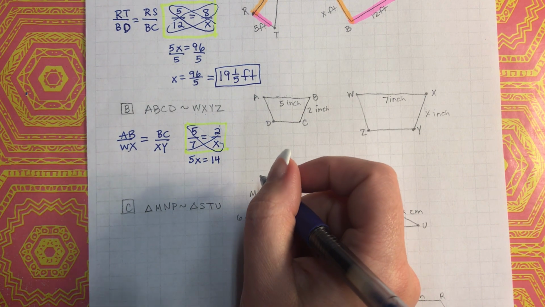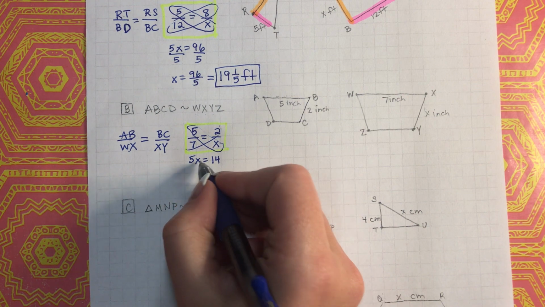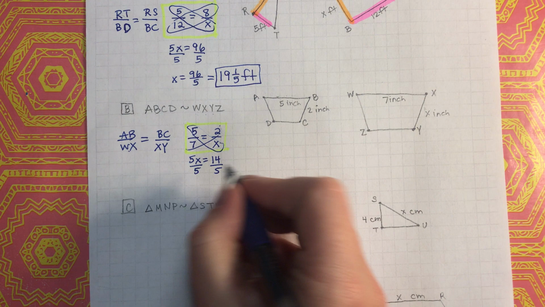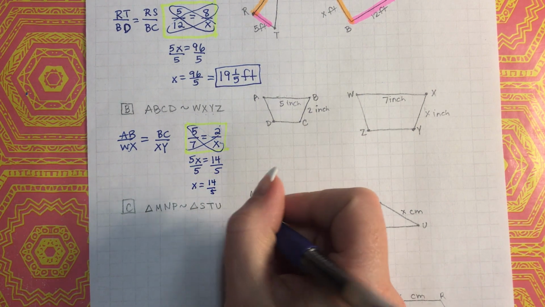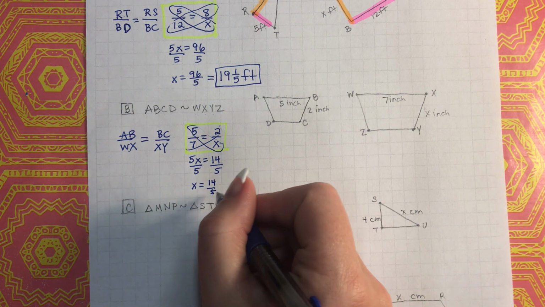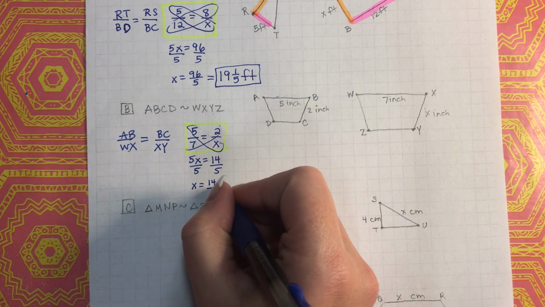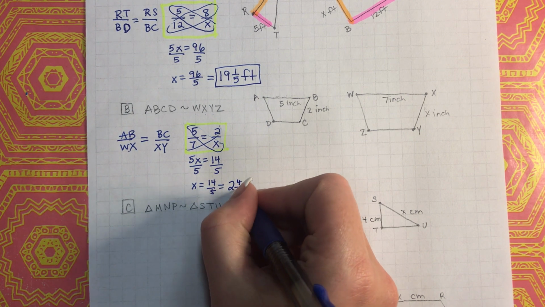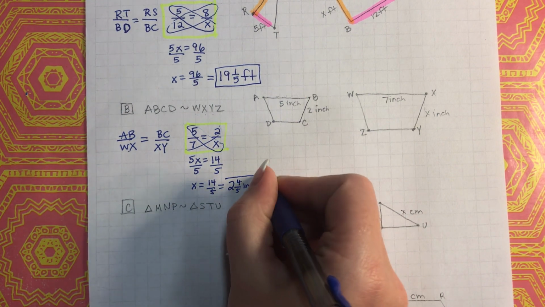And then we're just going to get x by itself. So we need to get rid of this 5. It's related to x through multiplication. So then we just divide both sides by 5 and end up with x equals 14 over 5, which we would change to a mixed number since we're talking about inches. It would be 2, 5 goes into 14 2 times, with 4 left over. And that would be our answer.